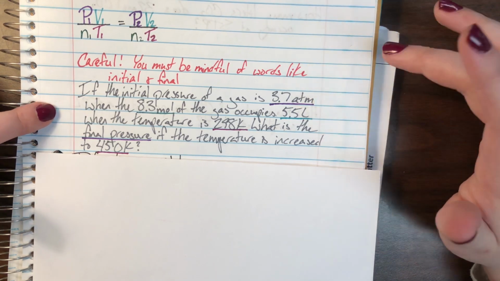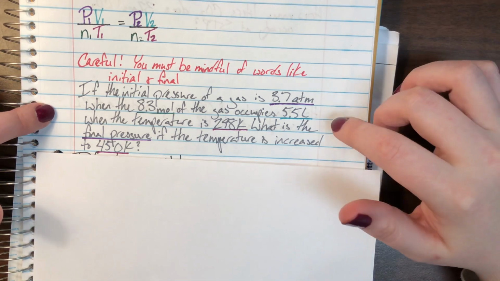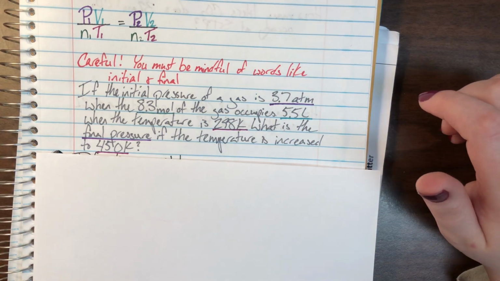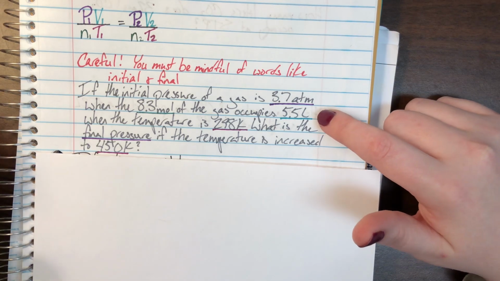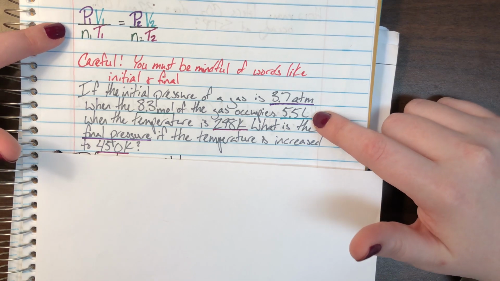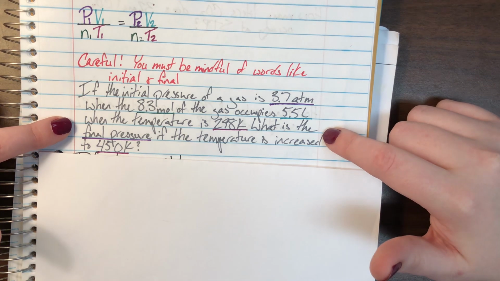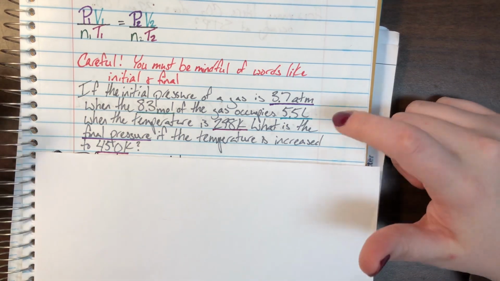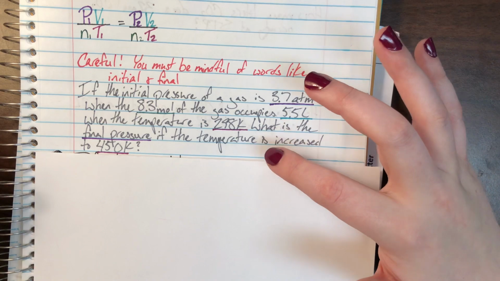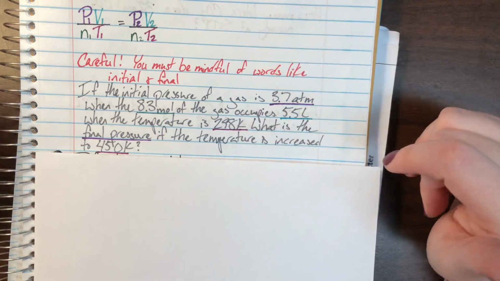Then the 8.3 moles is my unit for N. Remember, it's the number of moles. So my 8.3 moles I underlined in green because N is green in my equation. Of the gas occupies 5.5 liters. Liters is my unit for the variable volume. So I went ahead and underlined it in that bluish color. And then I keep reading and see that when the temperature is 298 Kelvin, so Kelvin and the word temperature tell me that I'm dealing with a T, and since my T is this reddish maroonish color, I went ahead and underlined it there.